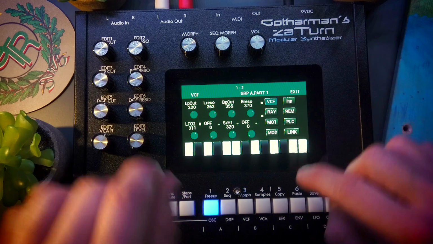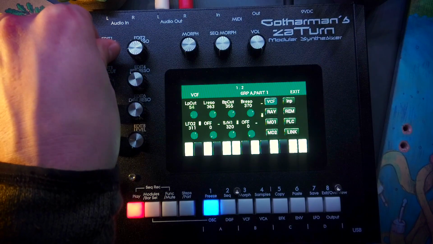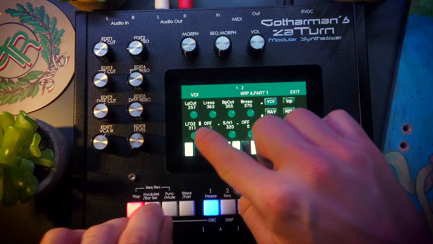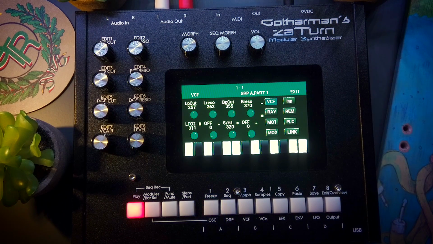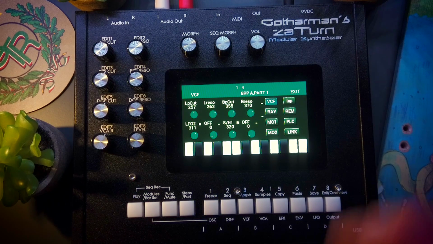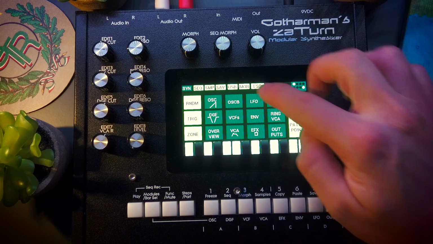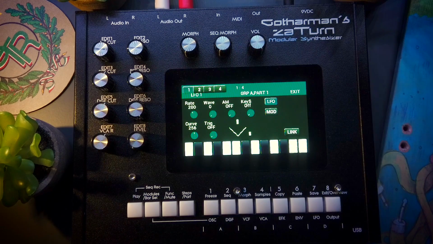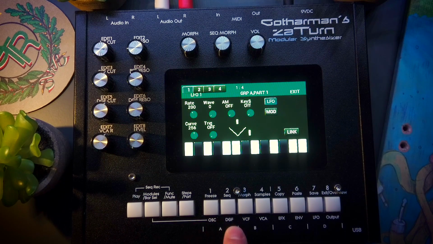I'm gonna increase the low pass cutoff a little bit, the initial low pass cutoff, which is modulated by LFO2. Okay, let's have a look at the LFOs real quick. We have four LFOs per voice. So voice A has 4, voice B has 4, and so on.